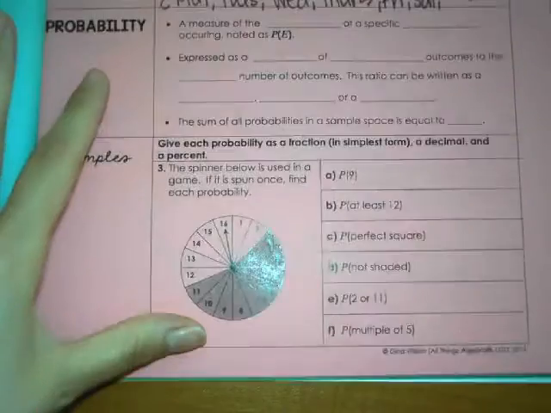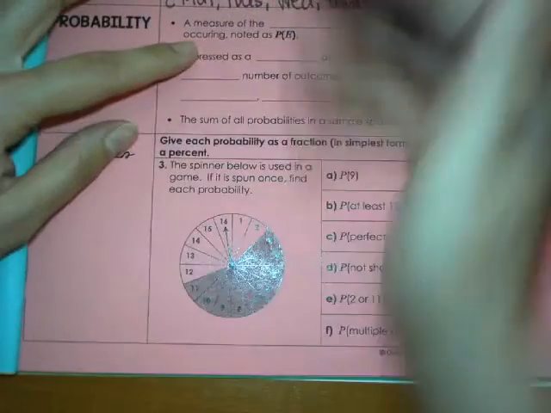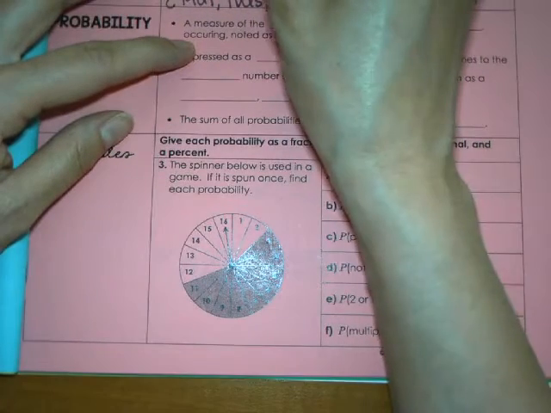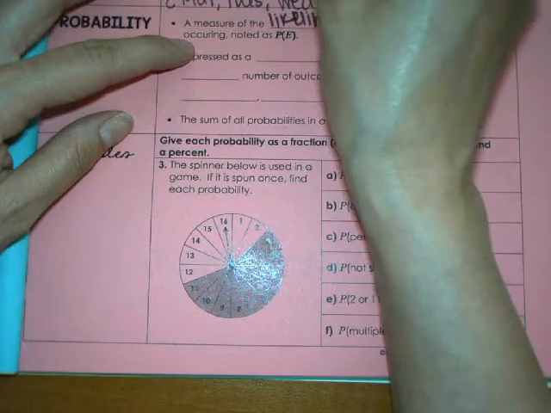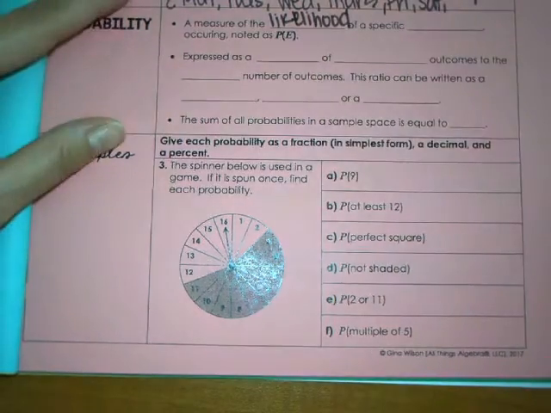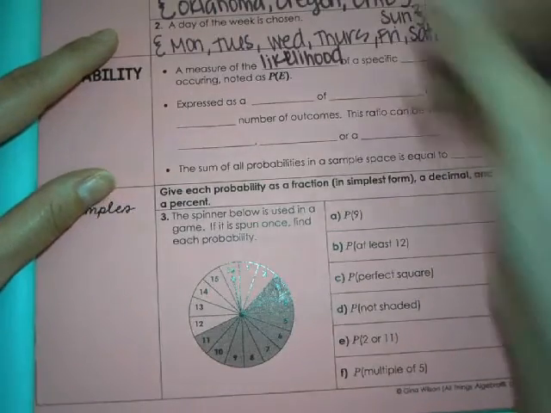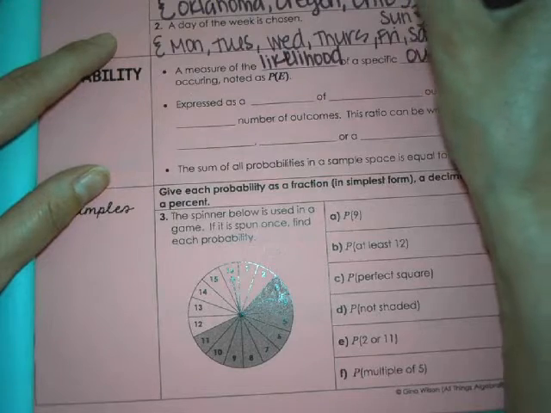All right, so probability. Probability is the measure of likelihood of a specific outcome.